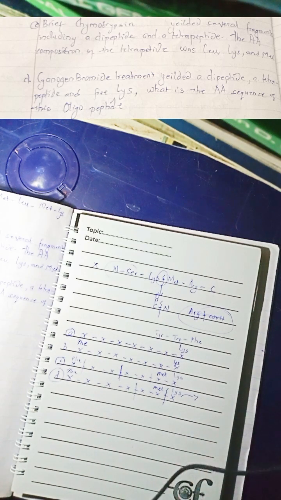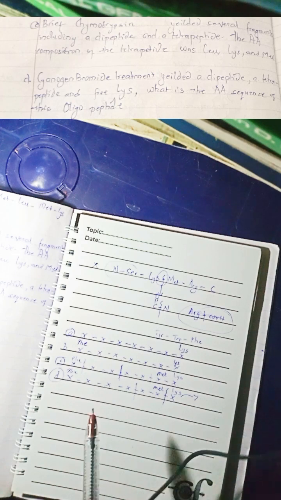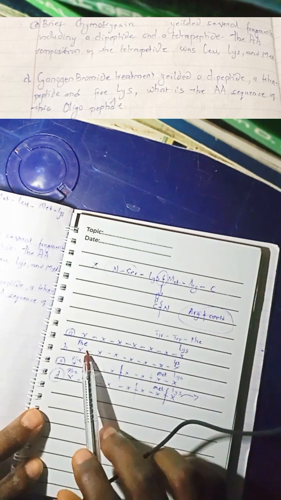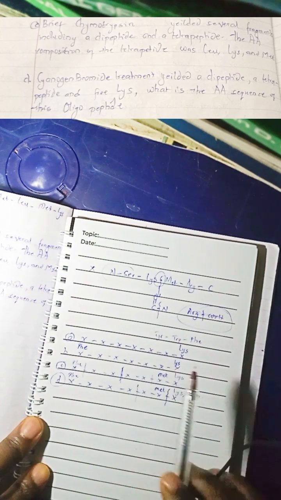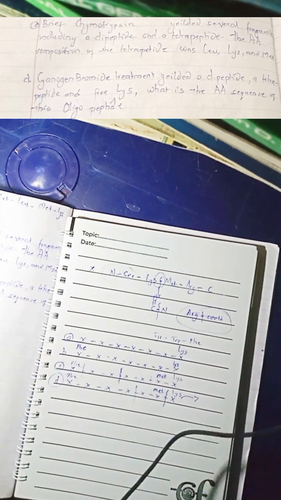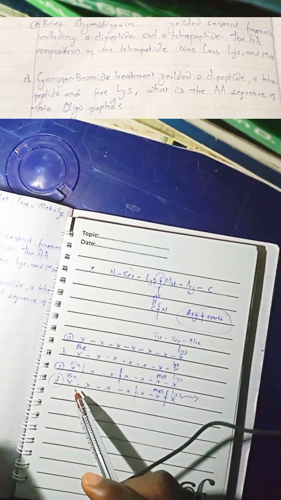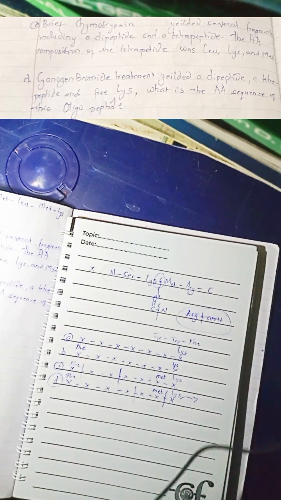So each of them broke separately. It's not like after trypsin broke, after Edman reagent broke out this place, then the remaining is what they are reacting with. No, everything is complete on different test tubes. You get, on different test tubes, and you have to now solve it and then try to get the sequence from the result you got from all of them.